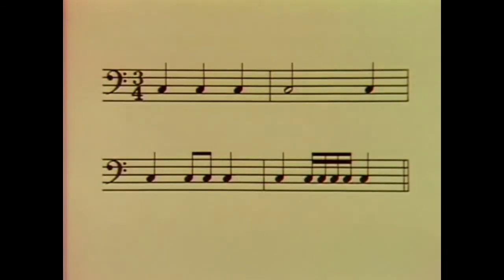Now, let's try something in the bass clef so we don't neglect it. Again, all on the same note, on that C, find it. And here we go. 1, 2, 3. 1, 2, 3. 1, 2, 3. 1, 2, and 3. 1, 2, E and a 3.